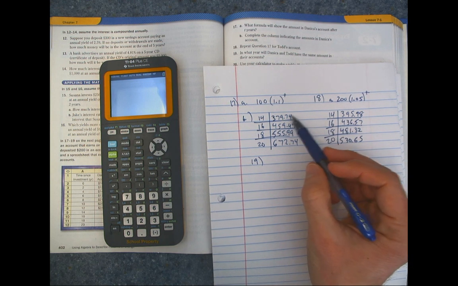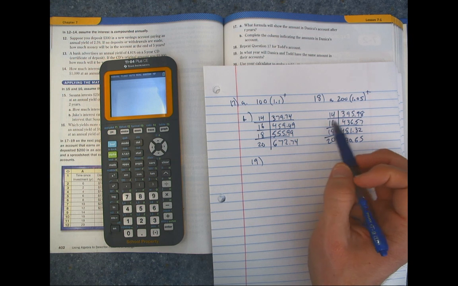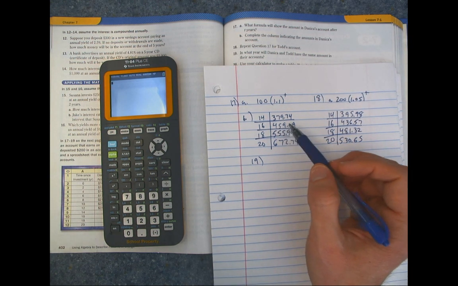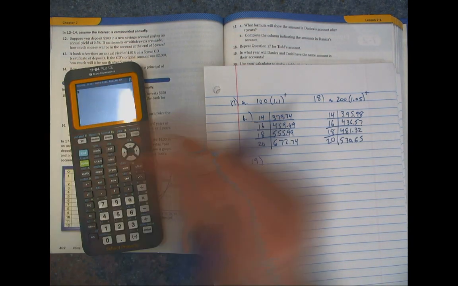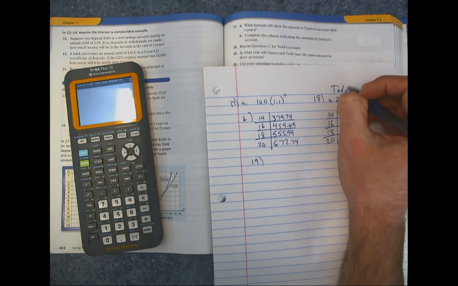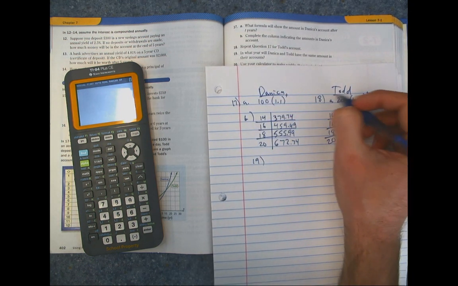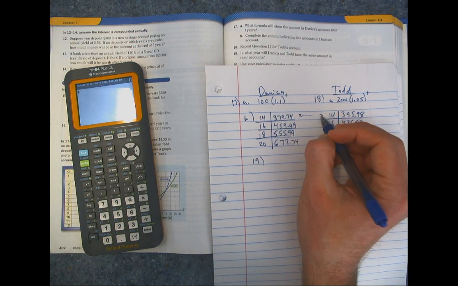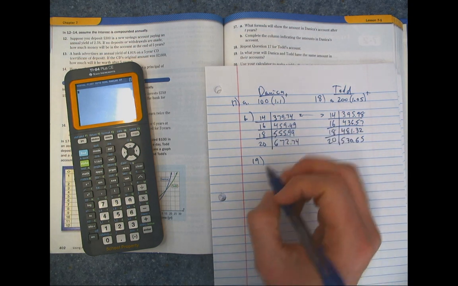So you can see right here, there's less at year 14, and then at year 16, all of a sudden, Donica has more. What was the other guy's name? Todd. So this is Todd, Danica or Donica. Okay, she started with 100 and she's got less, even at year 14, right? But by year 16, she's got more.